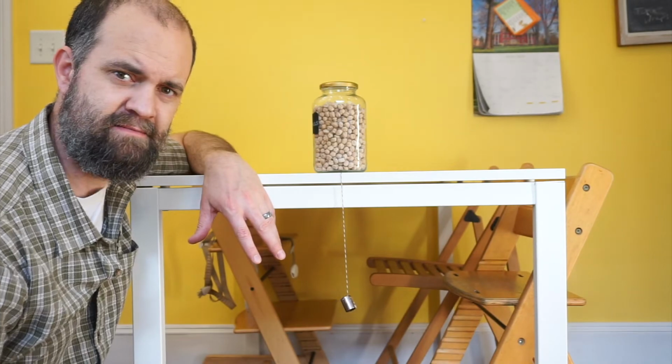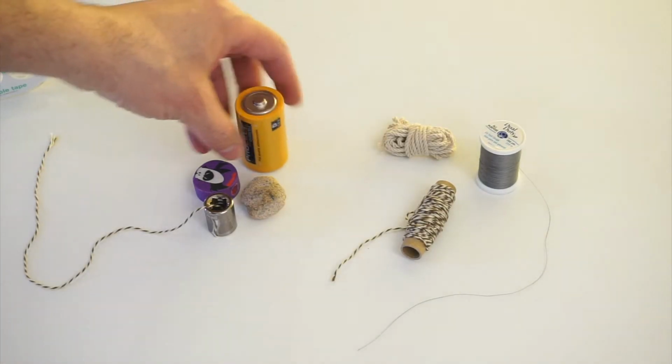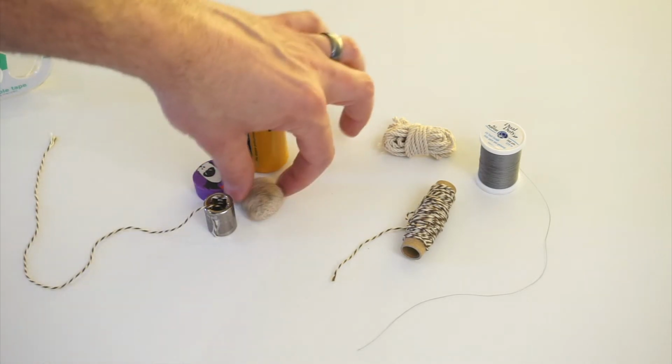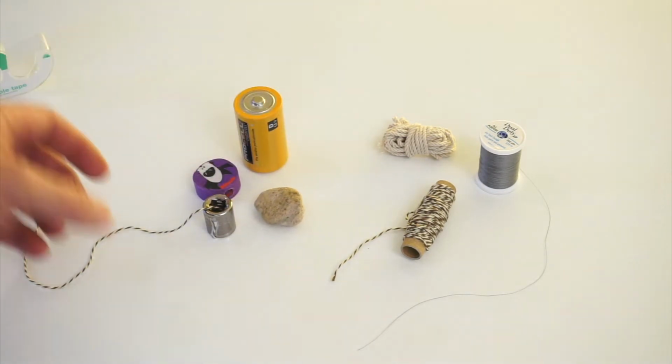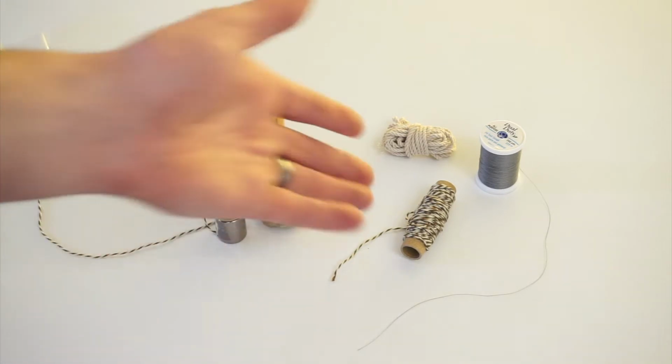Okay, so, but for a pendulum, to make one, you can make it out of pretty much anything. Let's take a look then. All right, you need something as a weight. That could be a battery or eraser of some kind, even a rock. I used a socket from my basement. Worked out pretty well. You also need some string.